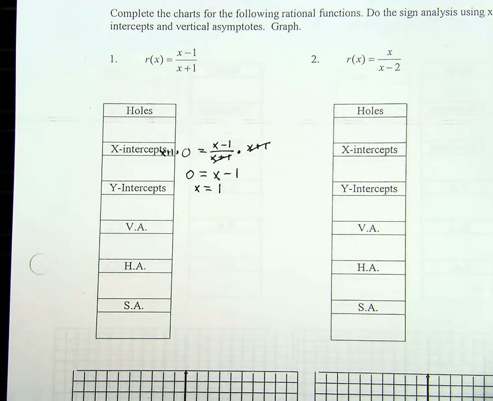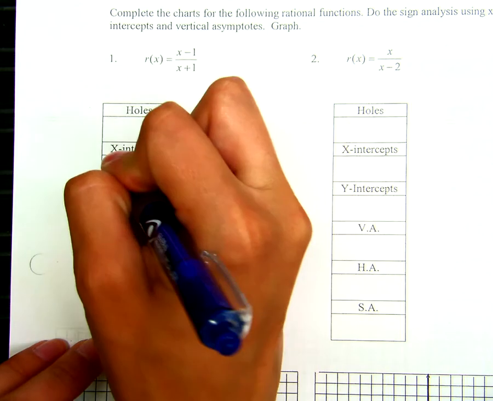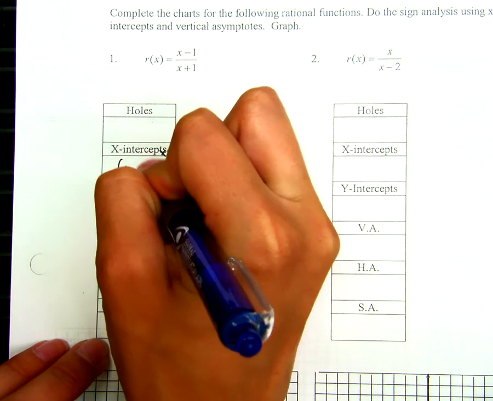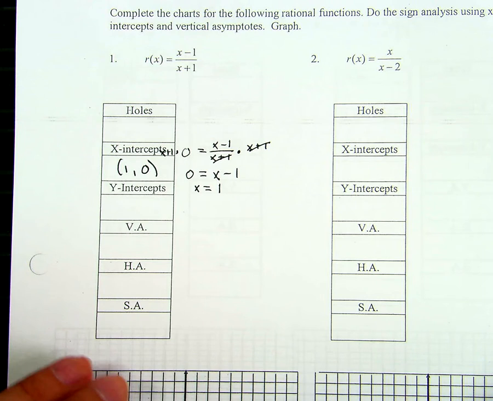Now the x-intercept is not a line, so I'm not going to write x equal 1, it is a point. So I would write 1 comma 0 because y was 0.